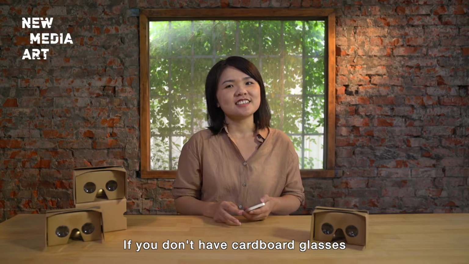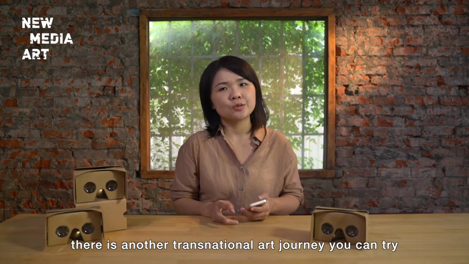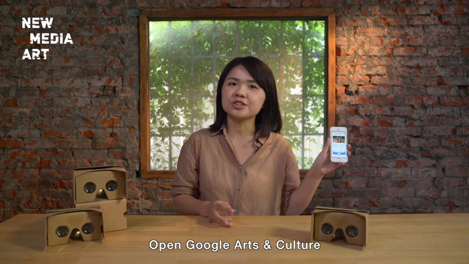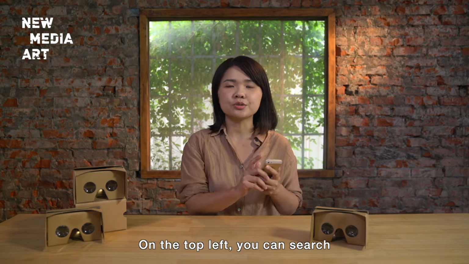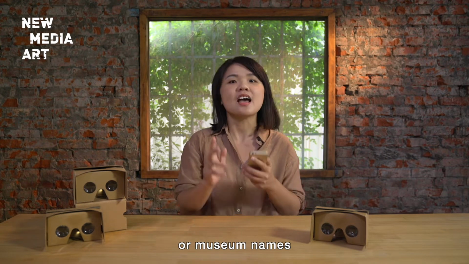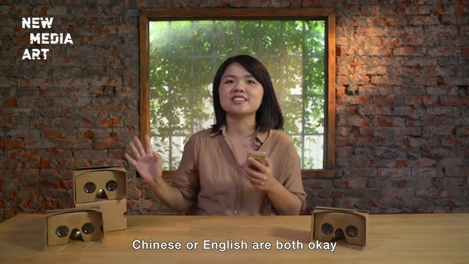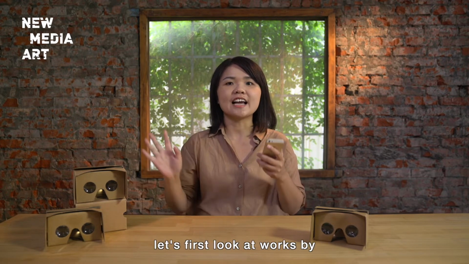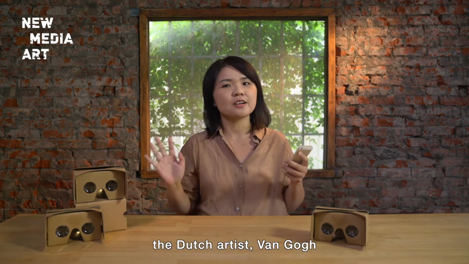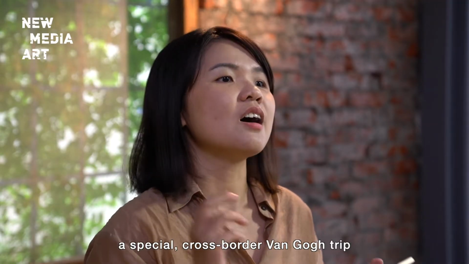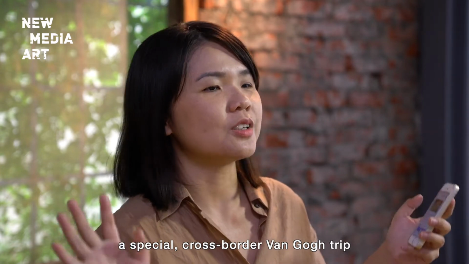If you don't have cardboard glasses, there is another transnational art journey you can try. Open Google Arts and Culture. On the top left, you can search for art gallery or museum names, names of artists, or names of artworks. Chinese or English are both okay. Today, let's first look at works by the Dutch artist Van Gogh. If you're a fan of Van Gogh, you can even plan a special cross-border Van Gogh trip.